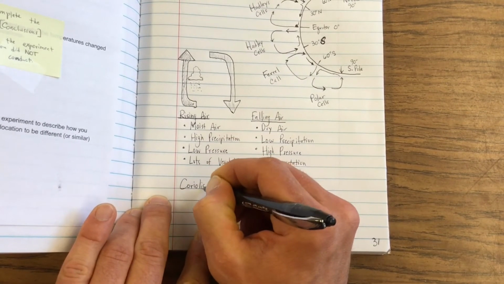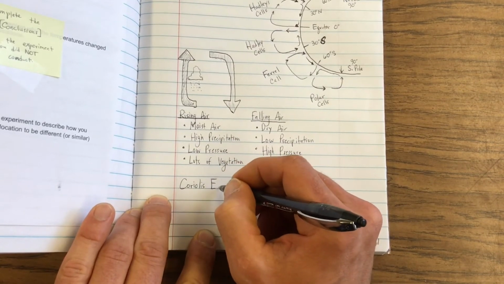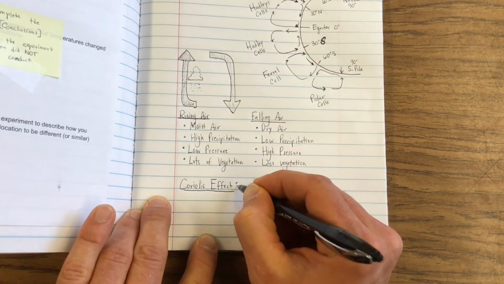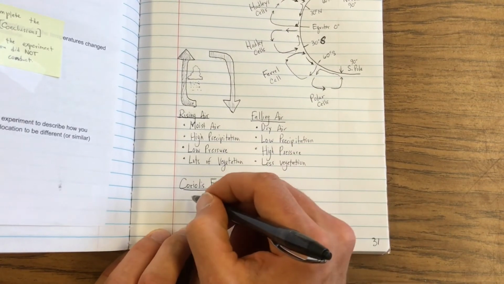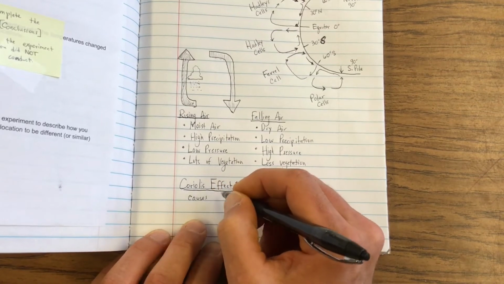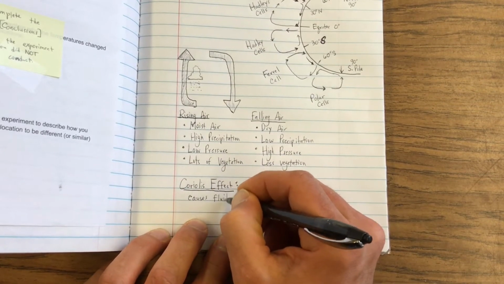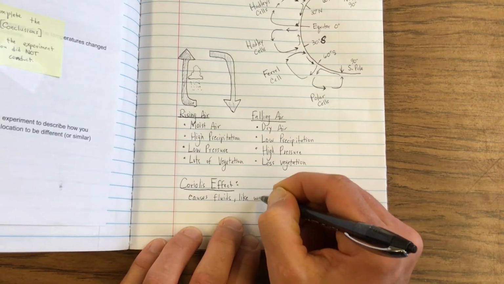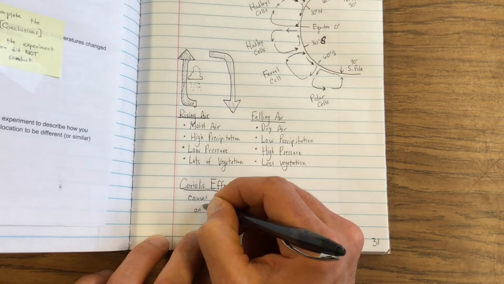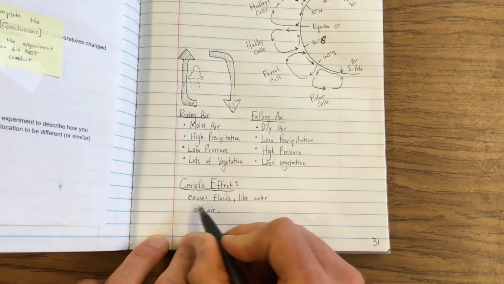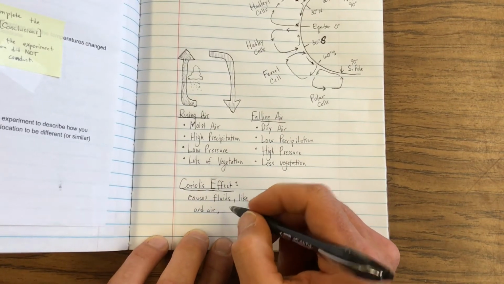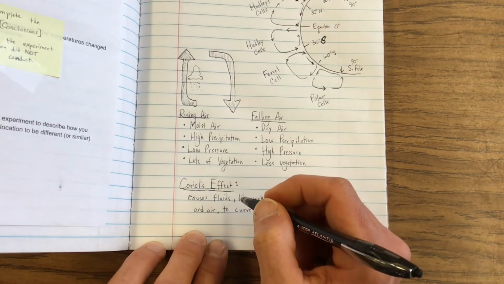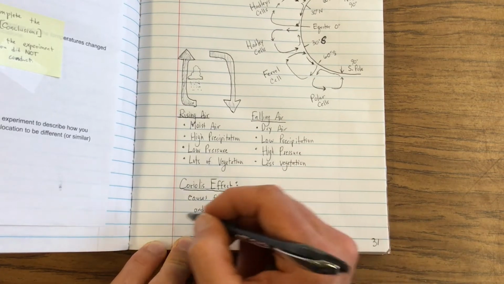And the Coriolis effect is going to affect our wind, so we're going to keep it on this page with our wind. The Coriolis effect is a process that causes fluids on our Earth system, fluids like water and air, to curve as they travel across or above Earth's surface.